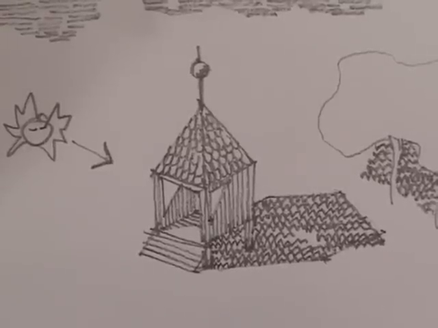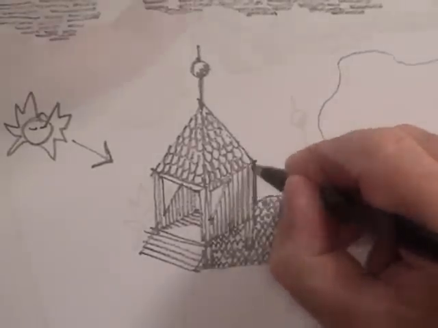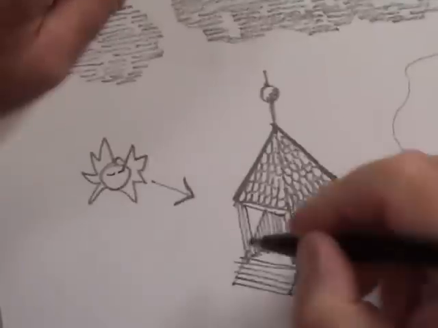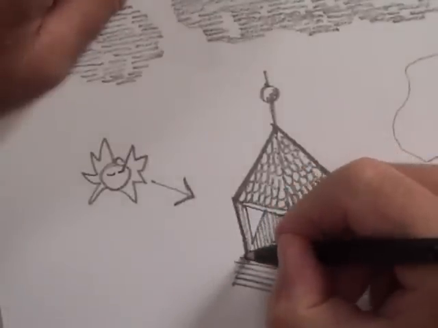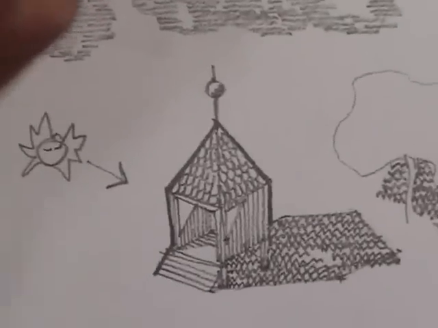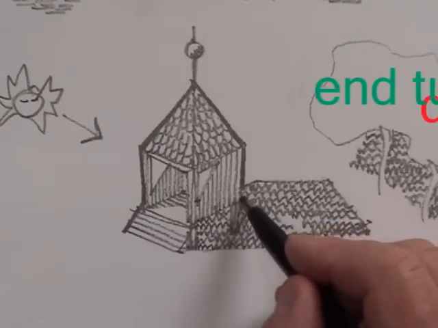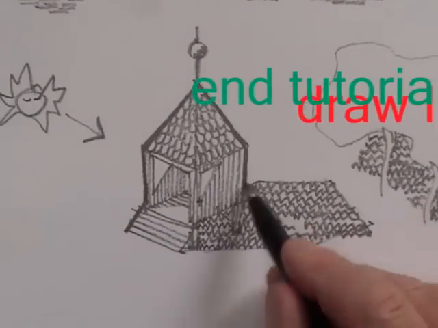But what you can do to pop it out is just draw on the outside a heavy line. Like so. And it sort of pops out. Okay. Notice I haven't carried it past the shadow because it all gets a bit blurry down here.